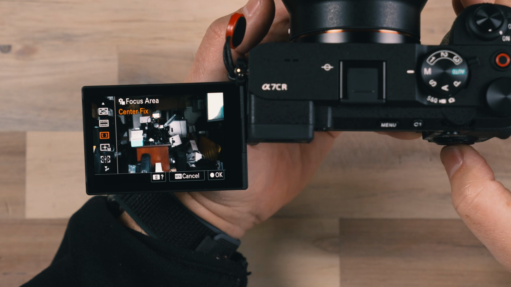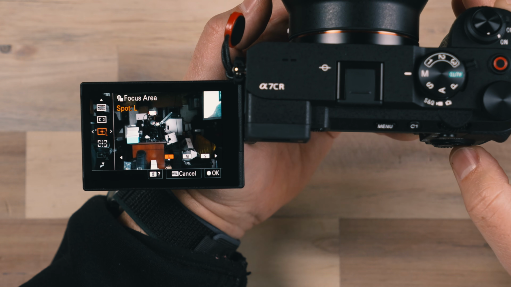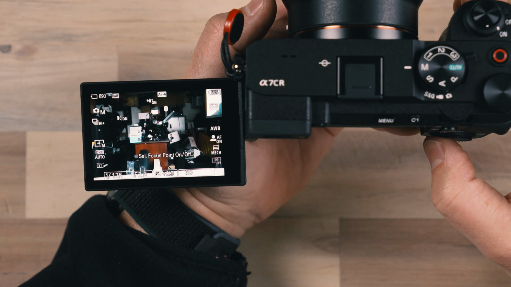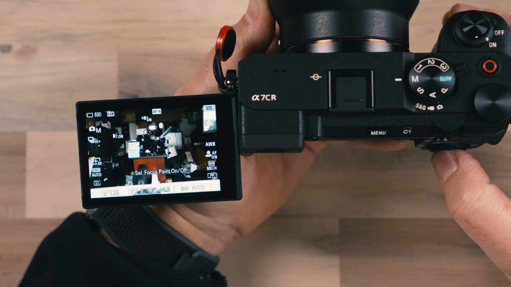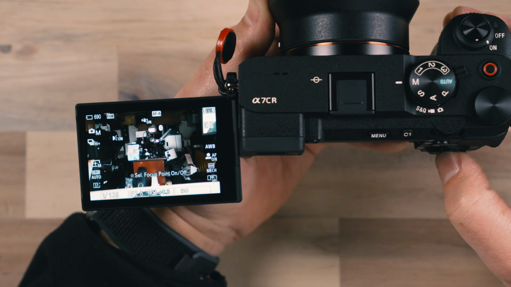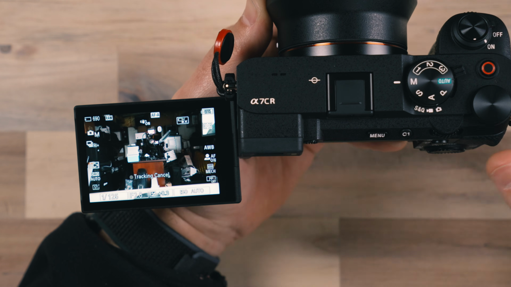But if I go down to spot, and you can see we have small, medium, and large spot, it gives me a box that I can move around and position anywhere on the screen. But on this particular camera, I don't have to move the box around like that. I can actually tap and move the box around as well. And that also enables tracking.